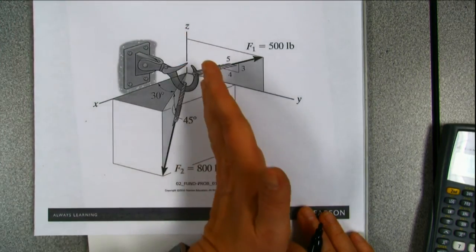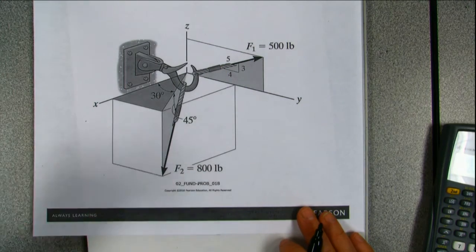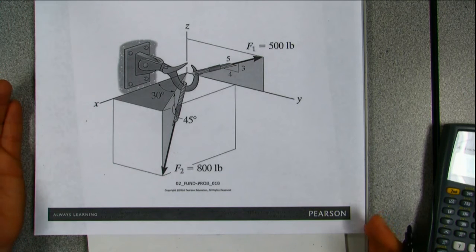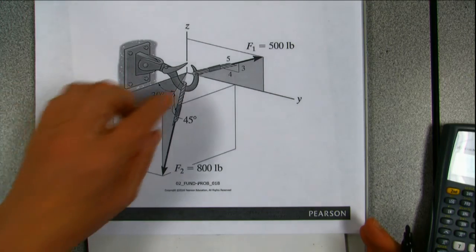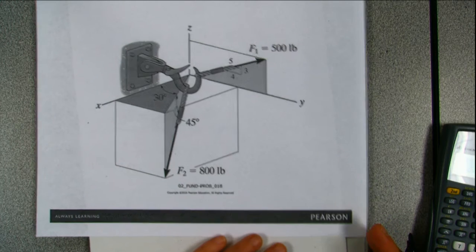So you have to go and find that angle. So you've got to be careful in how Mastering is going to ask the question, or what I'll ask the question, as to how to define that angle. So when we're looking at those resultant vectors, it's going to make a big difference.